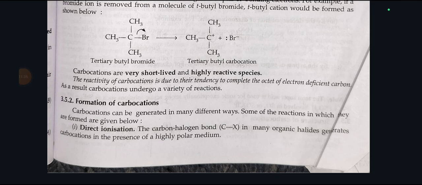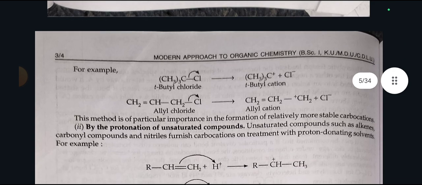Formation of carbocations. Carbocations can be generated in many different ways. Some of the reactions in which they are formed are given below. First, direct ionization. The carbon-halogen bond C-X in many organic halides generates carbocations in the presence of a highly polar medium. For example, (CH3)3C-Cl, tertiary butyl chloride, gives (CH3)3C positive plus Cl negative, the tertiary butyl cation.